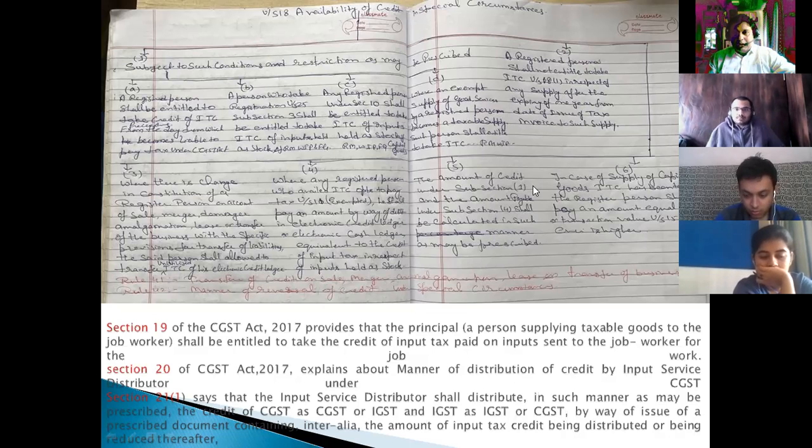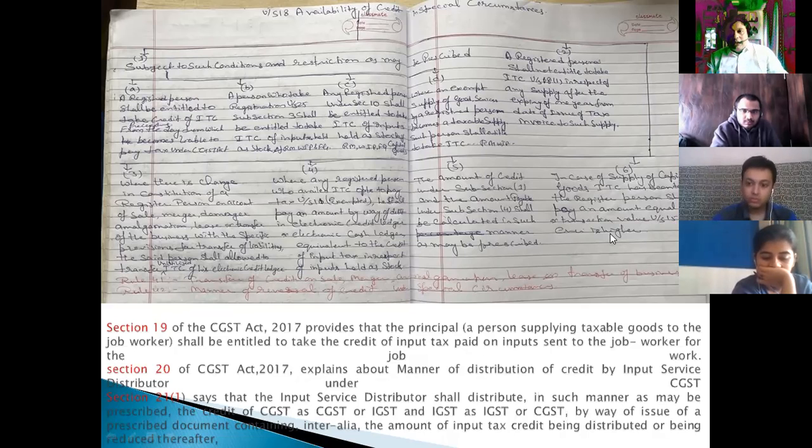And section 18 subsection 6 says that in case of supply of capital goods on which ITC has been taken, the registered person shall pay an amount equal to the ITC taken or the tax on the transaction value under section 15, whichever is higher.